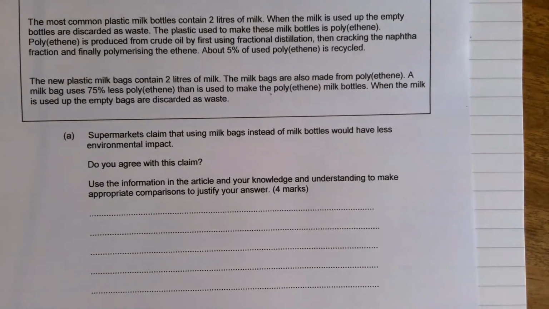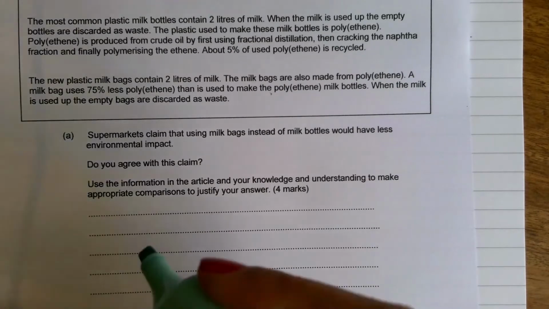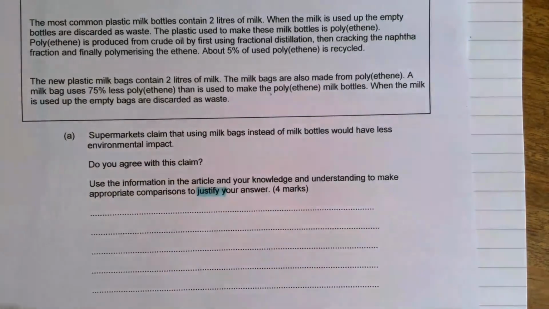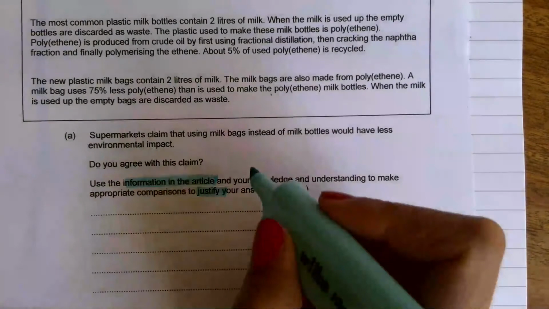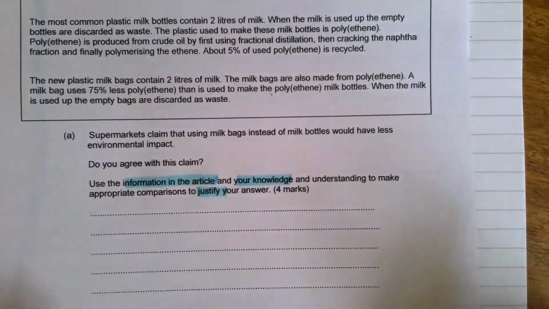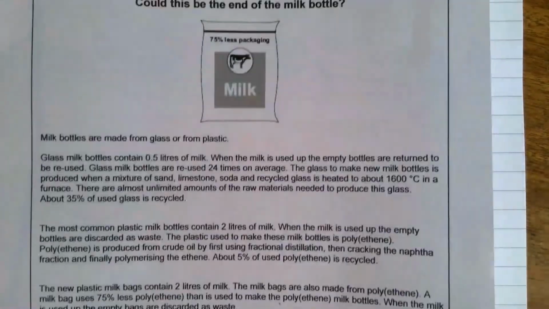So supermarkets claim that using milk bags instead of milk bottles would have less environmental impact. Do you agree with this claim? Use the information in the article and your knowledge and understanding to make appropriate comparisons to justify your answer. So what we need to be able to do is use information in the article and your knowledge in order to make a comparison. So now we know what we're looking for, we can go and read through the article.